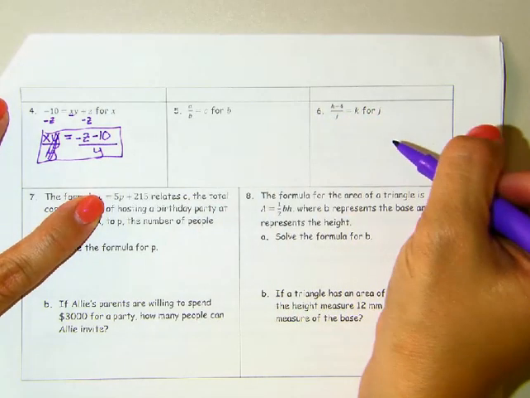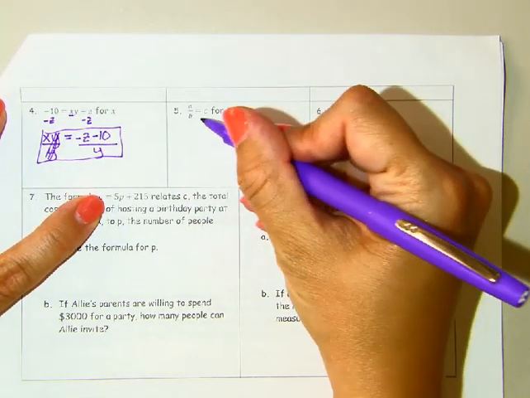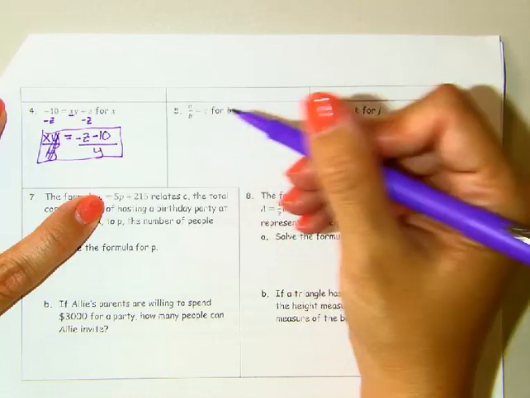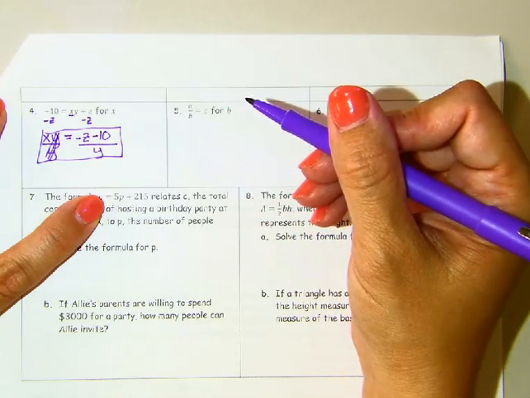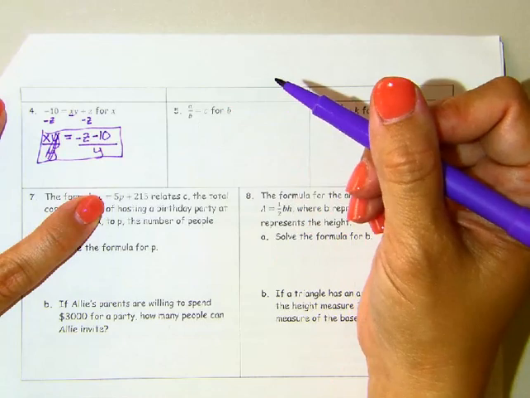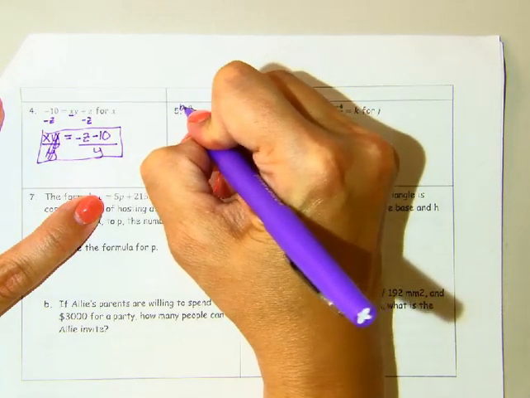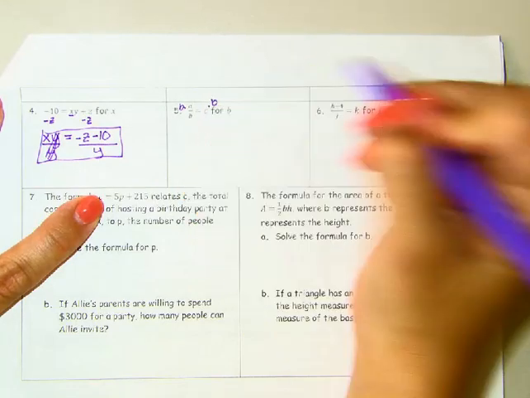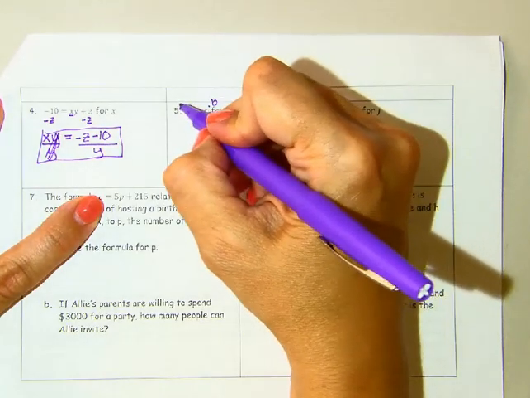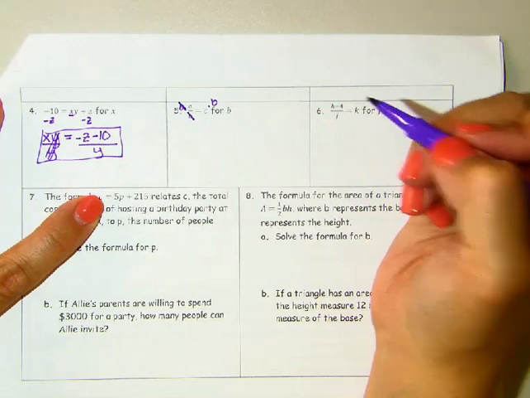Now 5 and 6 are similar, but now the variable I'm wanting is in the denominator. Can't really solve for it when it's there. So I need to get it out of the denominator. So to get something out of a denominator, if I multiply that side times B, well, if I do it to that side, I have to do it to this side. But multiplying times B makes the denominator cancel to 1.